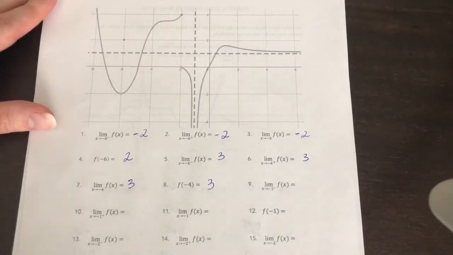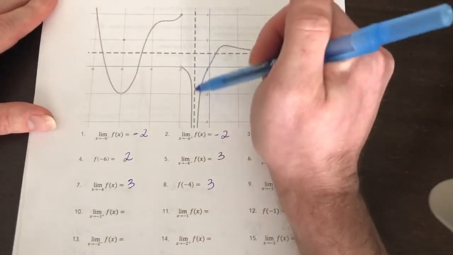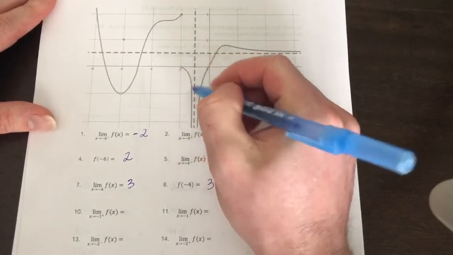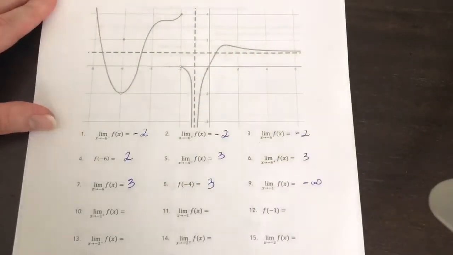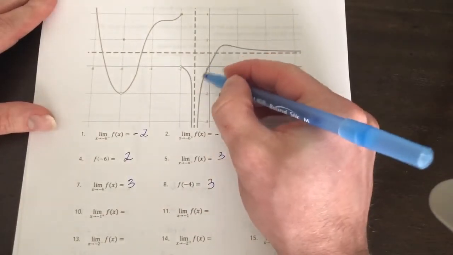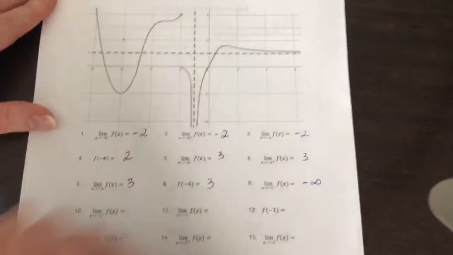The limit as x approaches -1 from the left-hand side. So -1 is on this asymptote right here. As I go from the left-hand side, it's going to approach -infinity. As I go from the right-hand side of -1, it's going to approach -infinity.